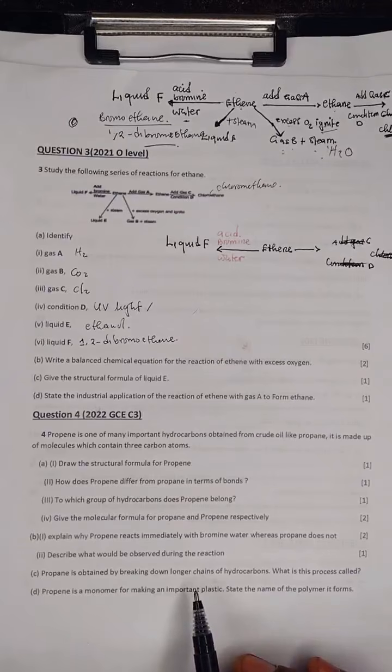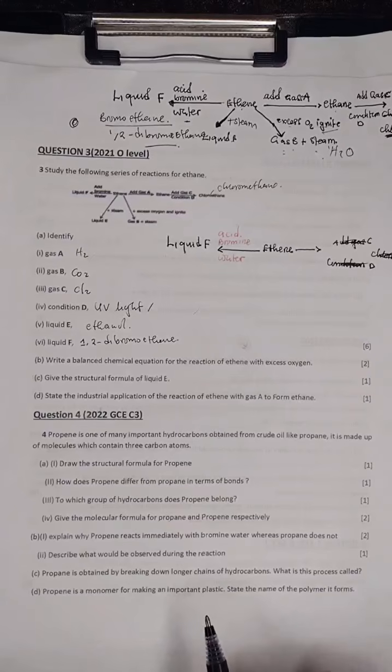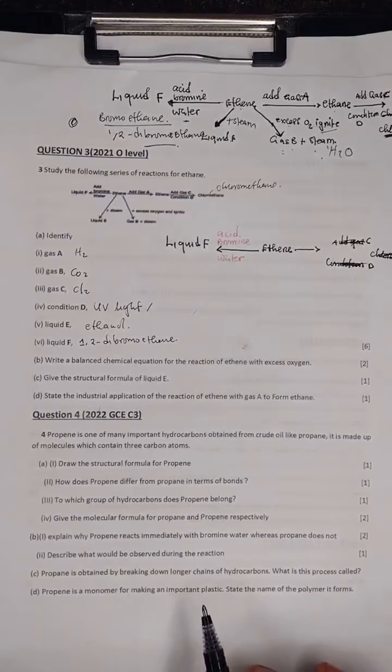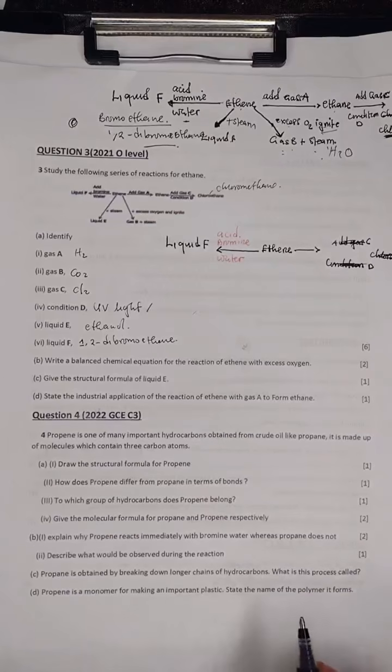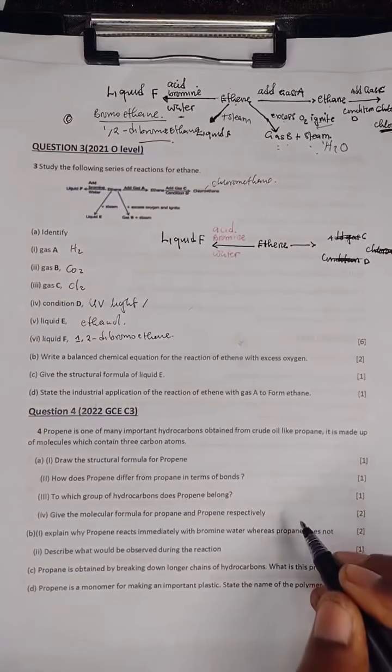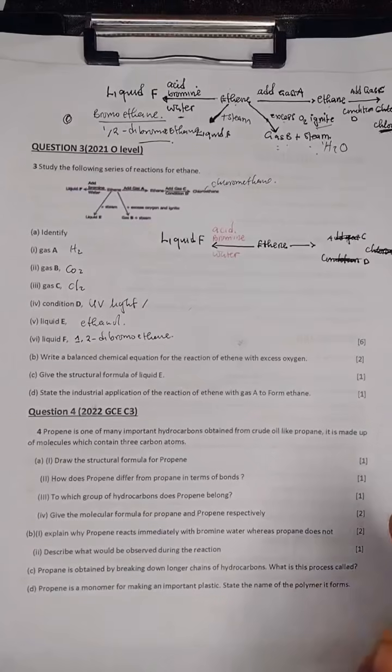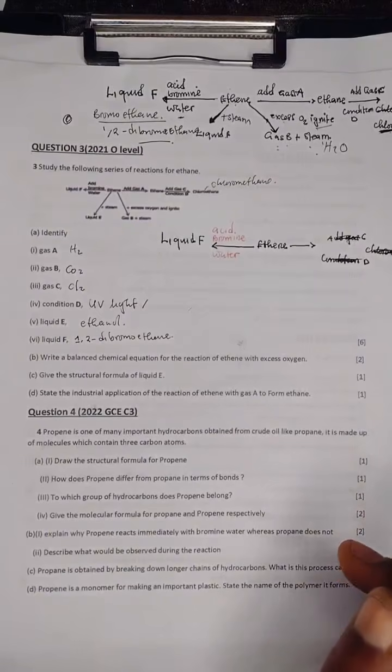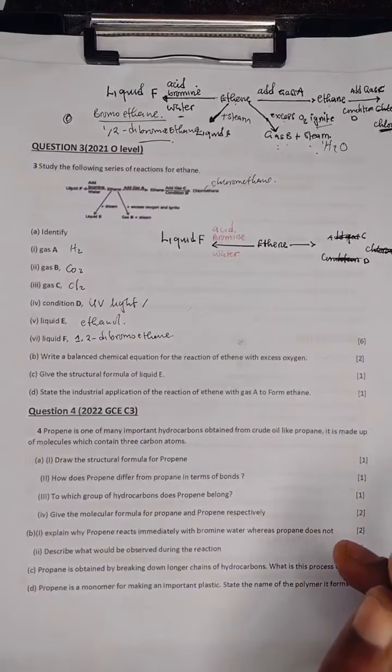Okay. Then B2, describe what would be observed during the reaction. So when propene, as discussed already, is put in bromine water, it decolorizes. Bromine water is brown or red in color. So when you add propene, it becomes colorless because all the bromine has attached to propene and no bromine is left in the solution. Hence, the solution turns colorless.